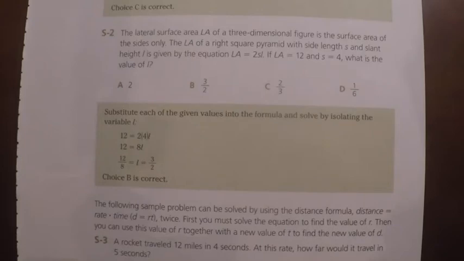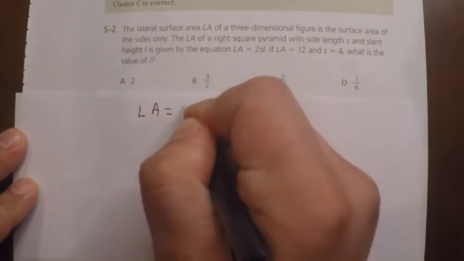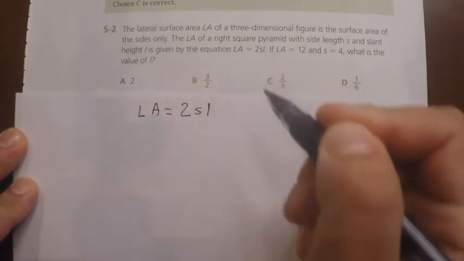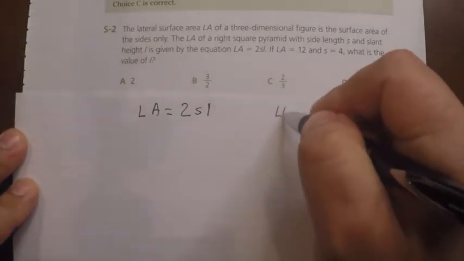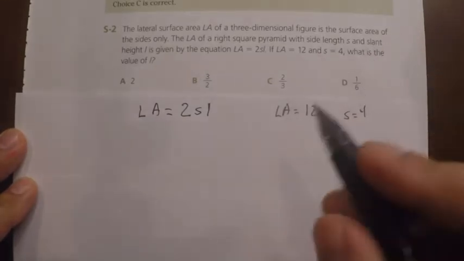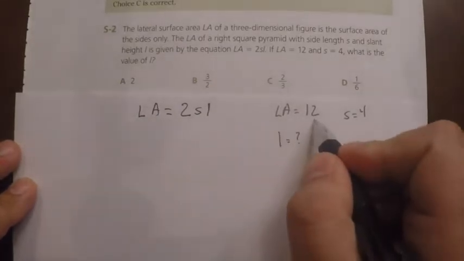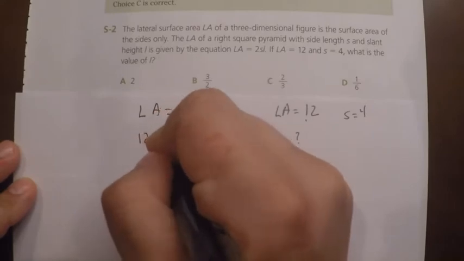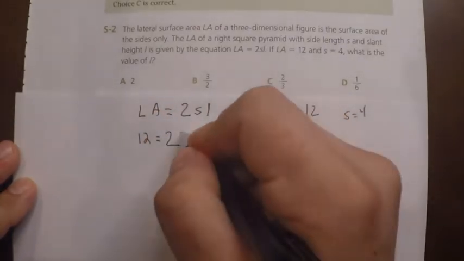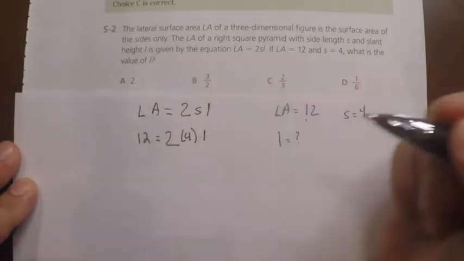So this one is going to be one where we're kind of evaluating a formula that they gave us here. They gave us the formula for lateral area. They said lateral area is equal to 2 multiplied by S multiplied by L. Then they told us that the lateral area was equal to 12 and that S was equal to 4 and that we needed to find L. So we start by substituting in what we're given. So lateral area is 12, so we have 12 equals 2, and they gave us the side of 4, and then the slant length L.